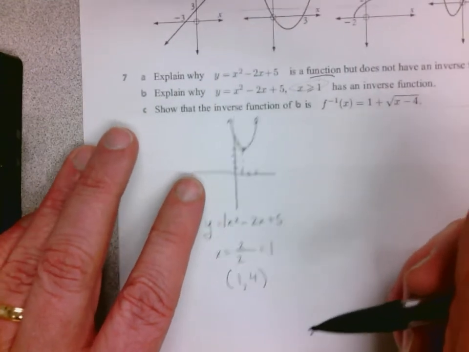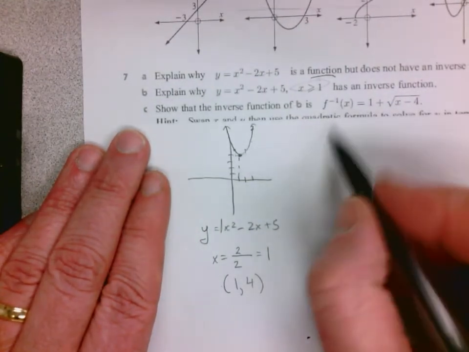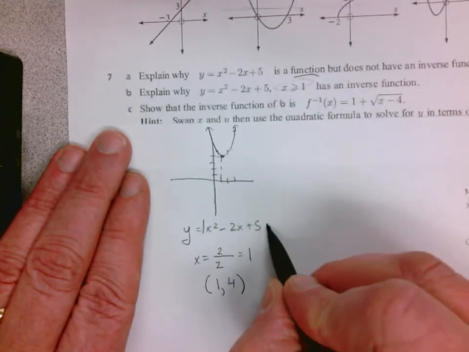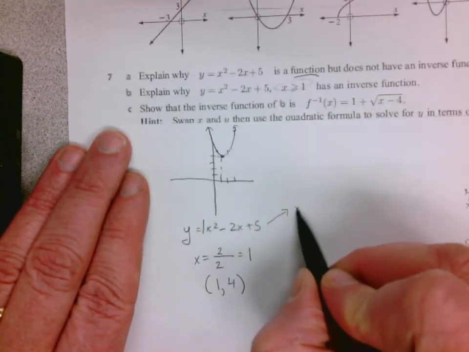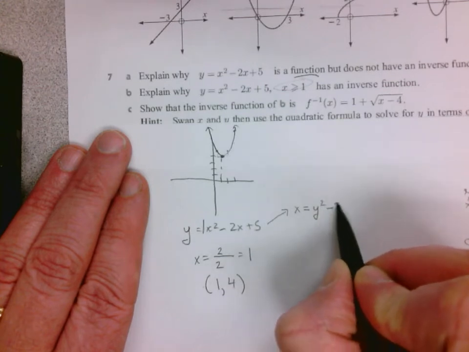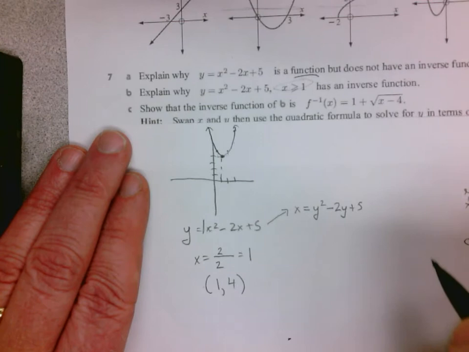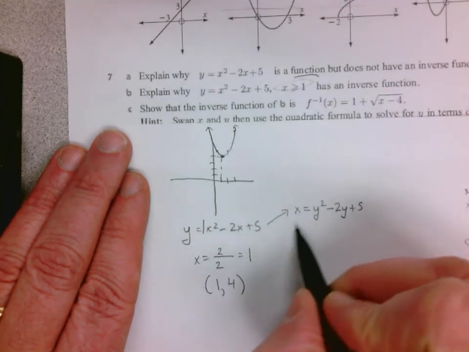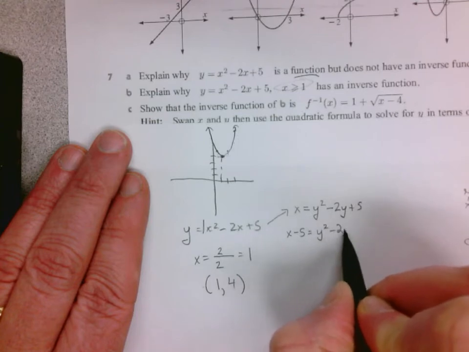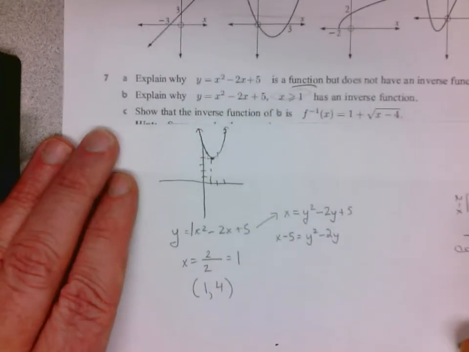It says show that the inverse of b is 1 plus the square root of x minus 4. So we're going to change this to x equals y squared minus 2y plus 5. Subtract 5. And this problem, again, goes back to our quadratics.